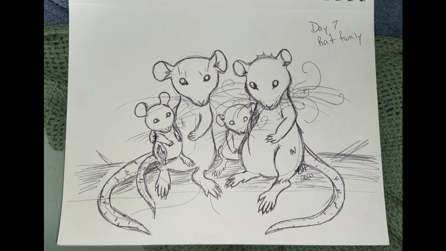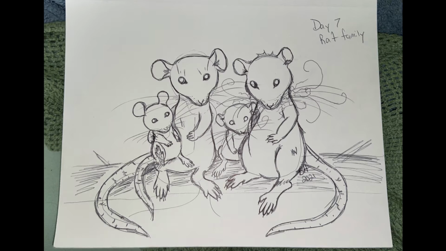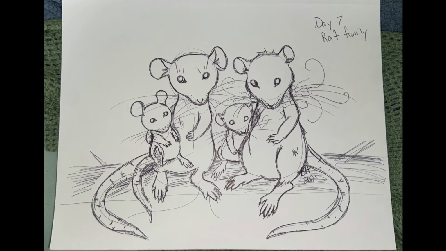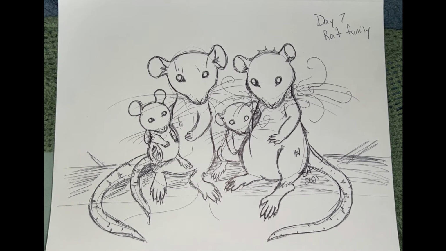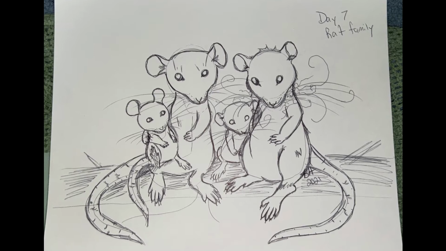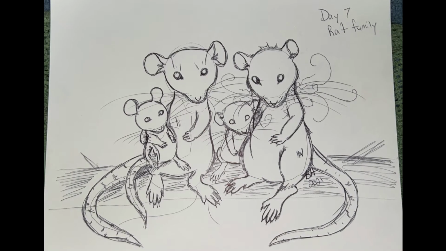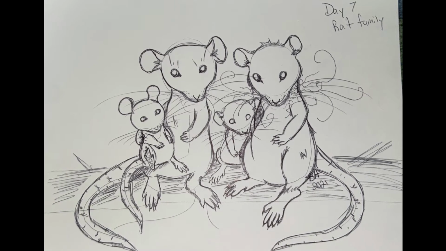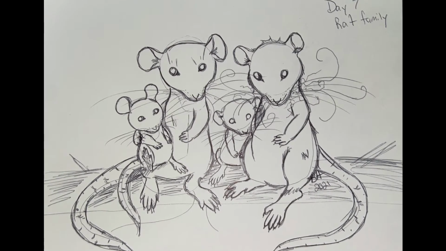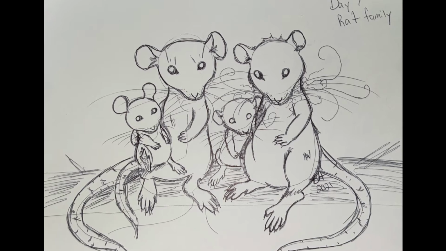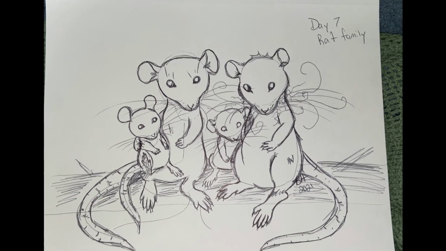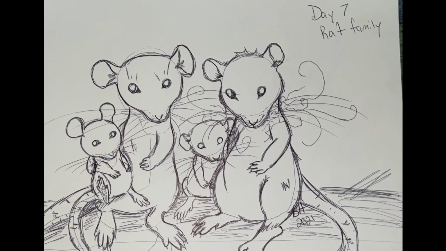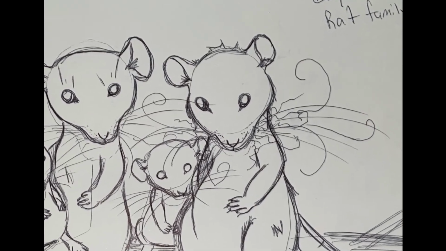So for this next picture, the prompt was Rat Family, and I just wanted to portray a little family of 4, kind of like mine. I know rats can have a lot more babies than this, but I wanted it to be sort of like a self-portrait. And so we've got 2 standard ears, 2 Dumbo ears, and then we've got a kind of scruffy Rexy looking rat, and we've got a more sleek furred family as well.